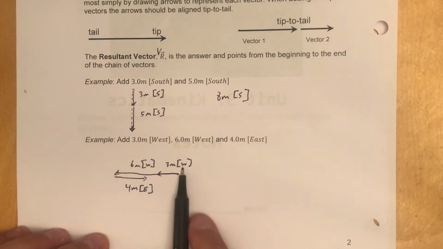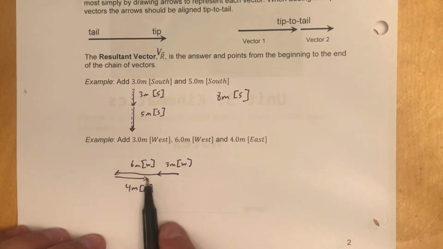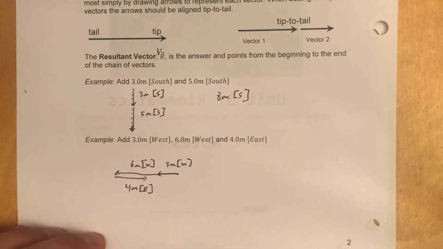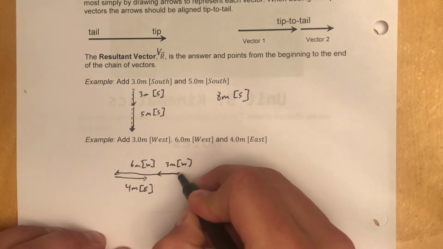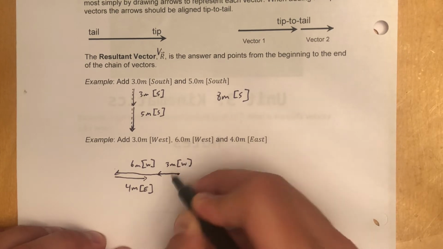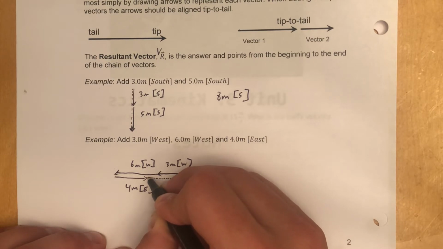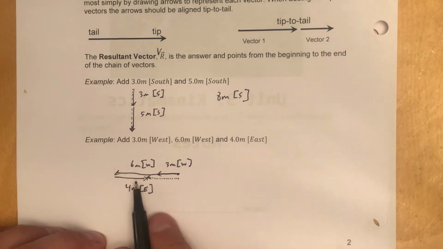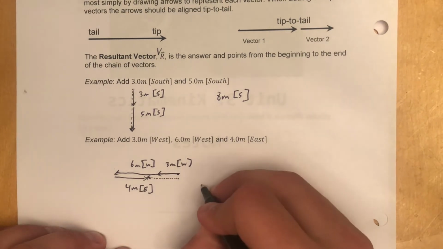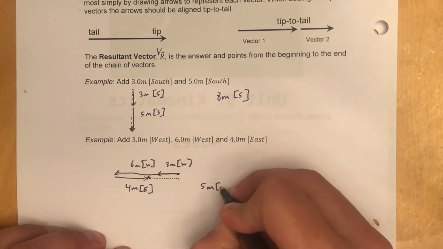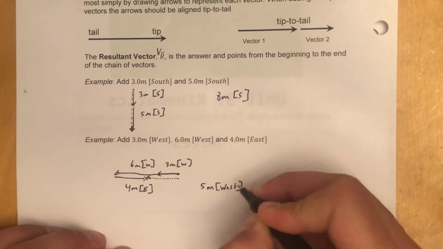So you've gone a total of 9 meters to the west, 4 meters to the east. When you're drawing your resultant vector, again, it's going to be from the starting point. I'm just going to draw it below here just so you can visually see. It should be drawn right where the tail is of the first one, but I'll draw it below just so you can see. So the tail of the very first vector to the tip of the last one, that's what you're looking at. So it's going to be 5 meters west, and that will be your resultant vector right there.